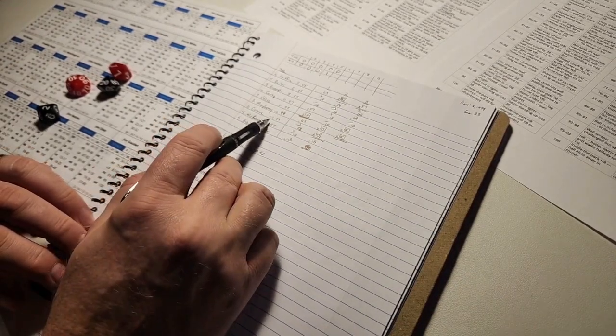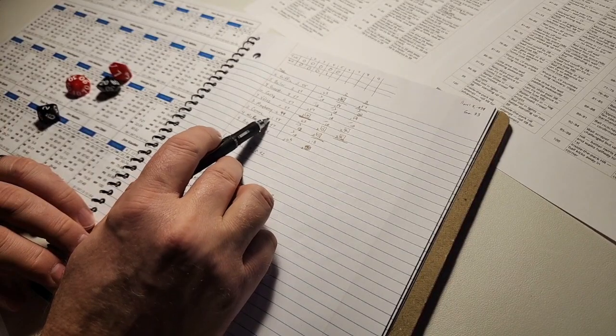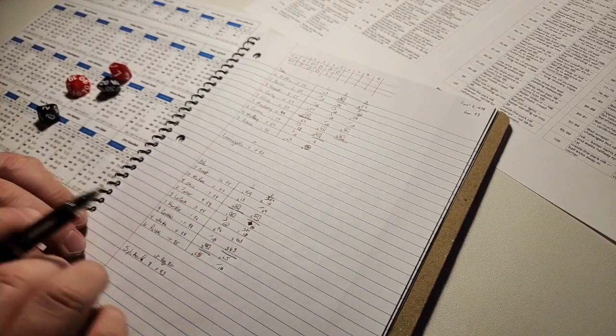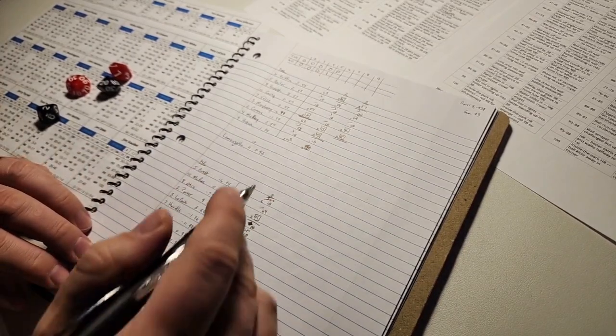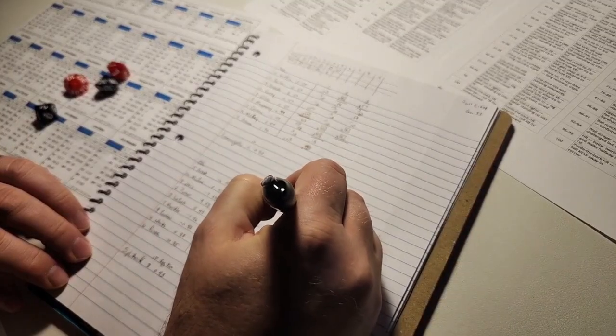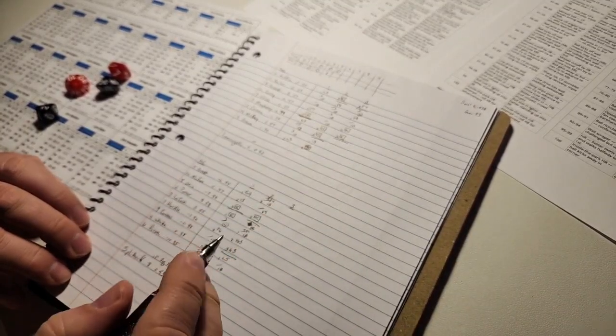Because the catcher is Cerrone, Cerrone will add 1, so that only bumps him up to a 53. So you have to be a pretty good stolen base threat. Cerrone, an average catcher.